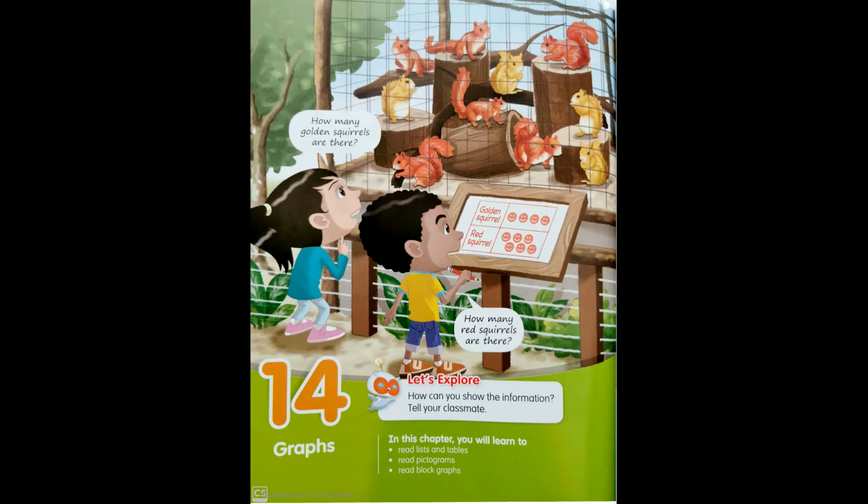Now get your pupils book, okay? Look carefully at the cover. And we're going to be studying about graphs in your pupils book. Follow me on with your pupils book. The objective of this lesson is to read lists and labels. If we have a list and labels, it will help us to read. Read pictograms, read block graphs. 3 things we're going to learn.